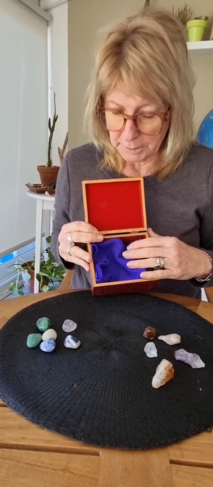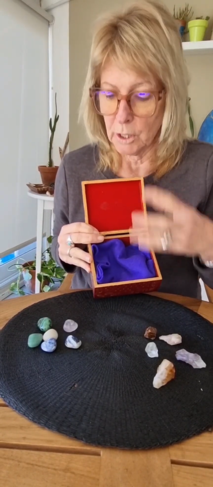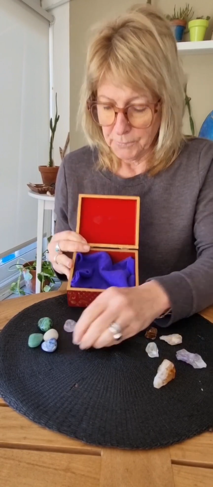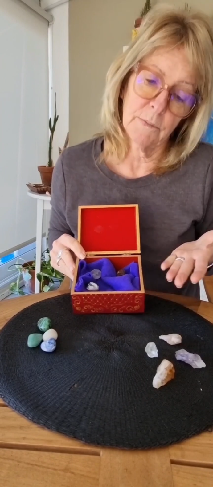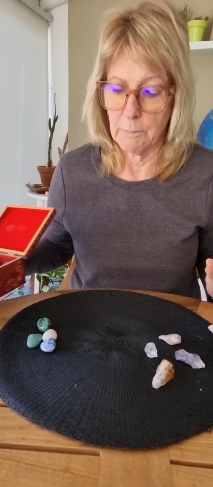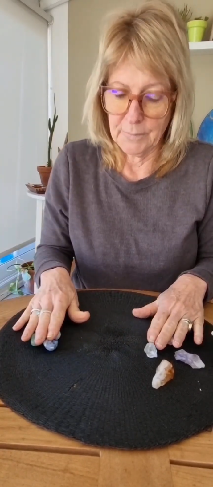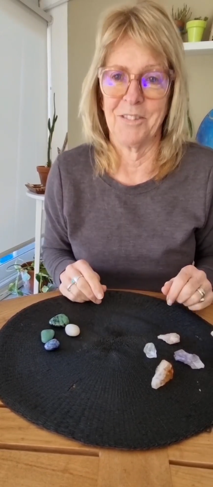I love my purple because I have the intention that the purple is always transmuting and keeping them pure. So you can keep them in a little box. There are different places that you can keep them, but love them and keep them safe.